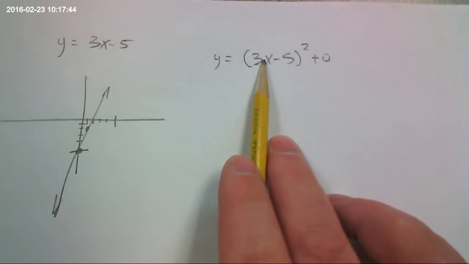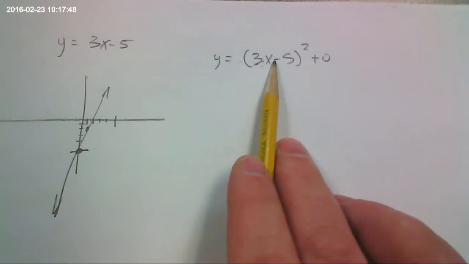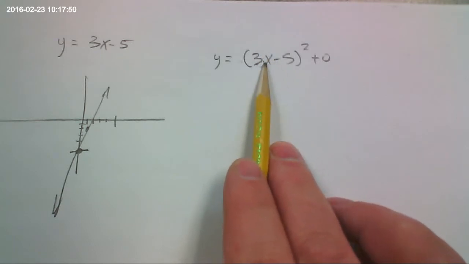So like the next problem is vertex form. Next problem is 3 parentheses x minus 5 squared. This one's not vertex form. You got to do way better on your homework. You got to take it personal.